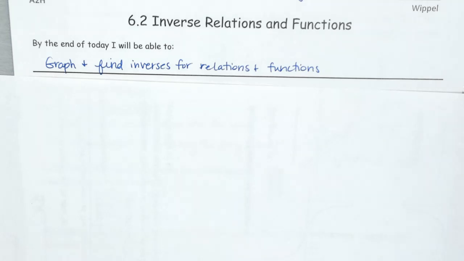All right, so 6.2 is about inverse relations and functions. When you were in Algebra 1, you talked about relations and functions, right? And a relation was a function if it was a one-to-one value. Today we're going to talk about the relationship between inverses, okay? And when we look at relations, we're going to be looking at their graphs. And then tomorrow we'll look at some functions and how to write inverse equations.